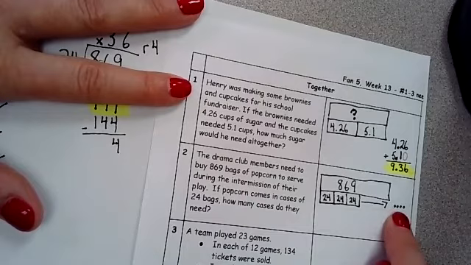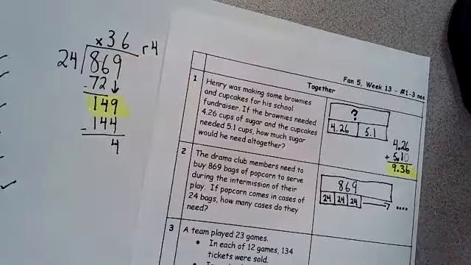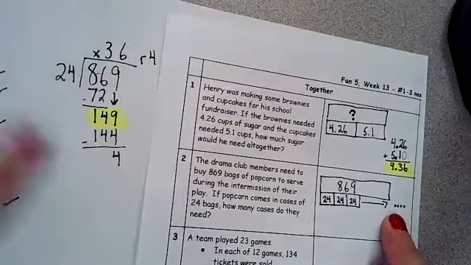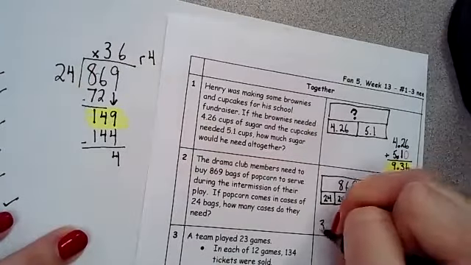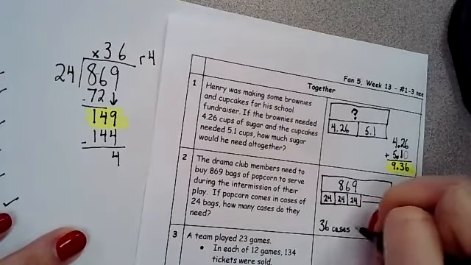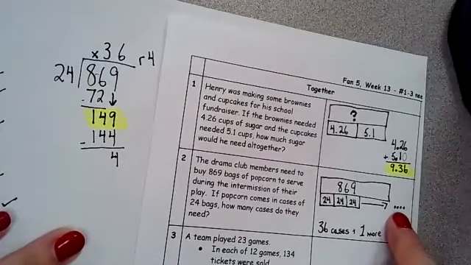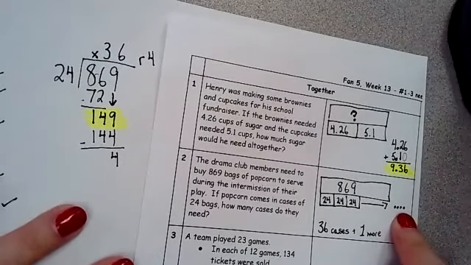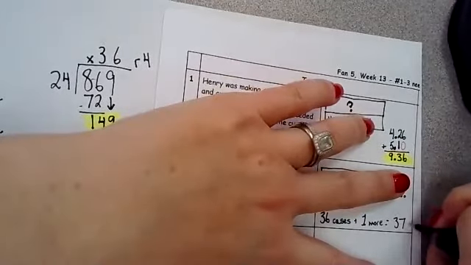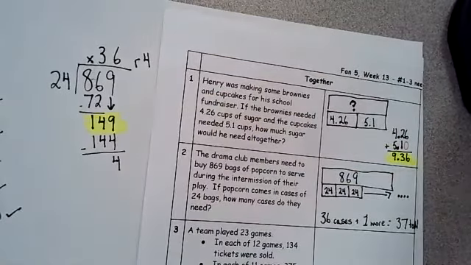If you don't have these 4 more bags of popcorn, then not all the people at the play are going to get popcorn. So you have to buy another case. Okay, so that means that you've got 36 cases, and then you need plus 1 more. Miss Rouse, why do I have to buy a whole other case if I only need these 4 little bags? Because they're not going to let you split up the case. So that's going to be 37 total. Okay, I hope that made sense after I finally got myself together there.